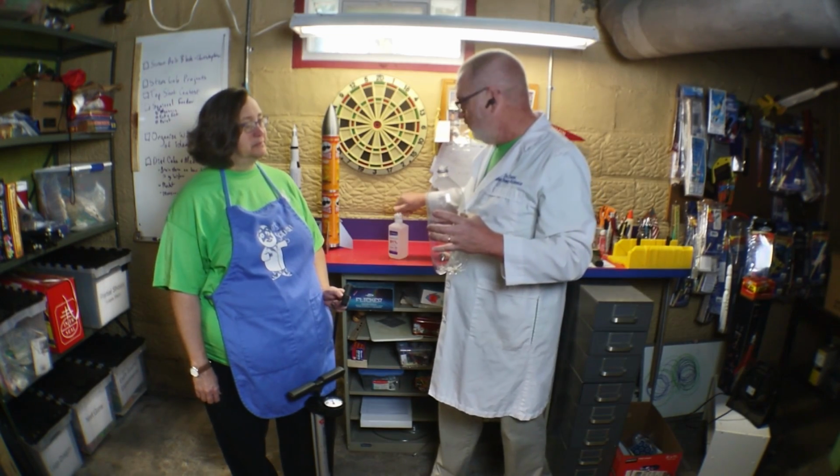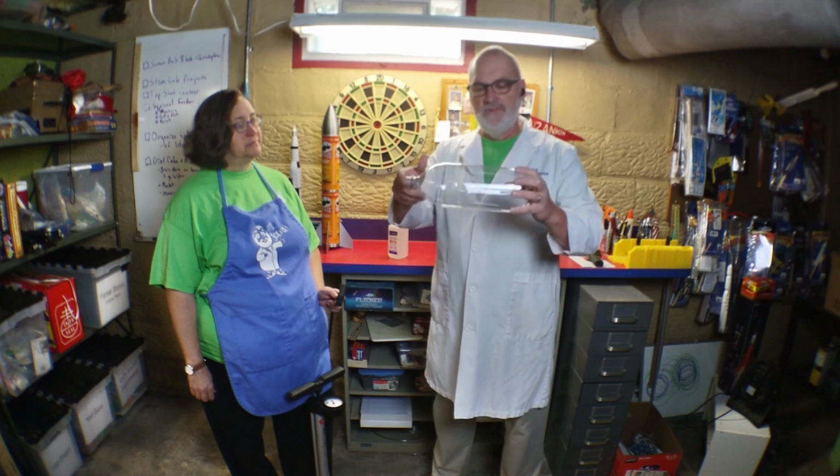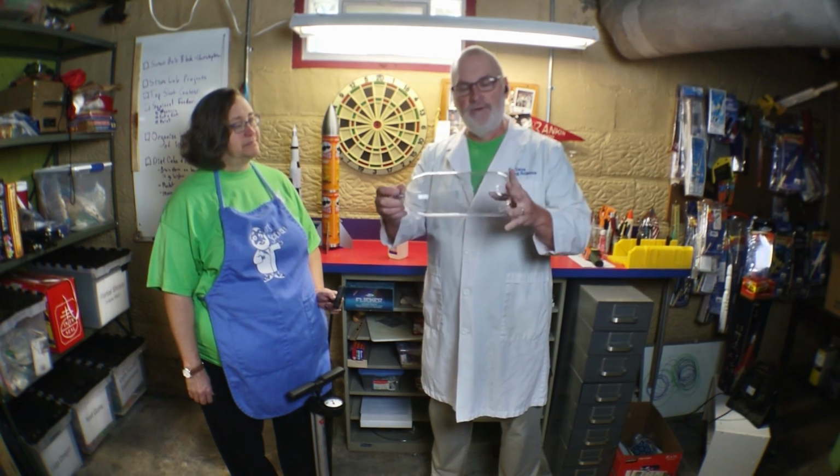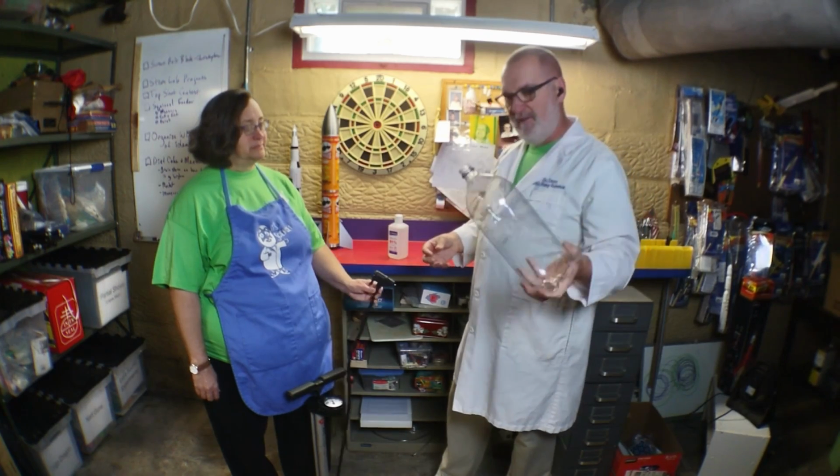And that alcohol is going to evaporate really fast. It's going to change from a liquid to a gas and be floating around in the air as little molecules. And that is going to be the seeds for our water droplets, so we can make a cloud in this bottle. So just put a little in, let it evaporate.